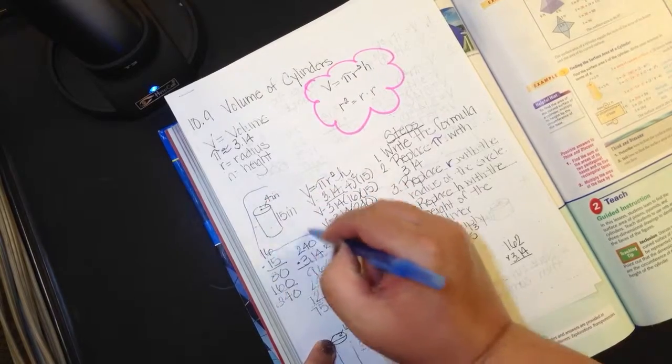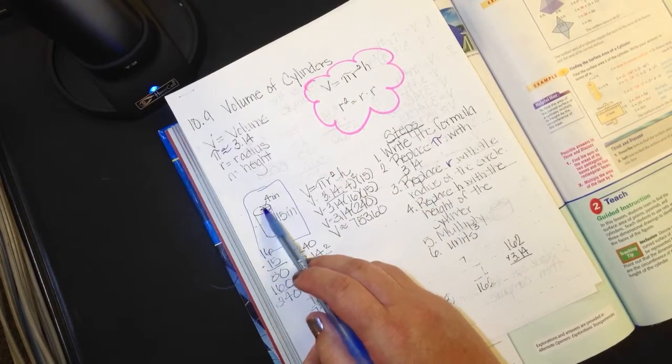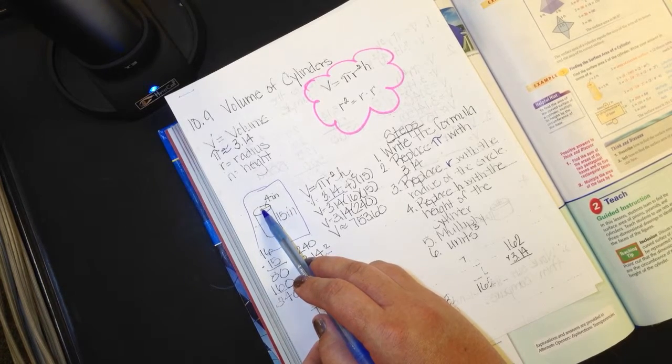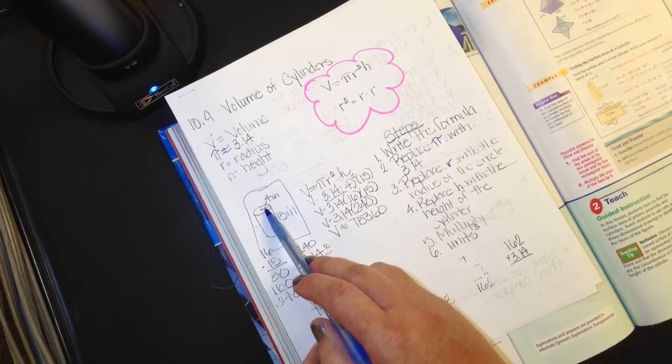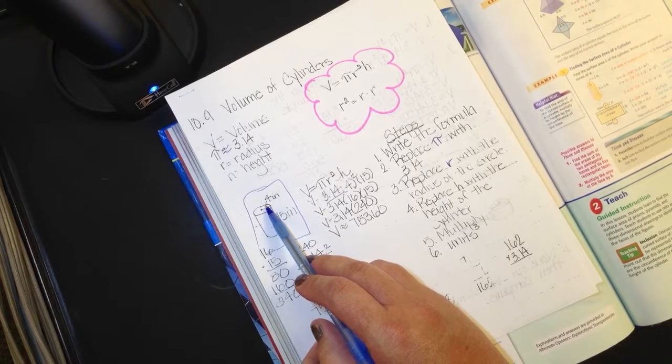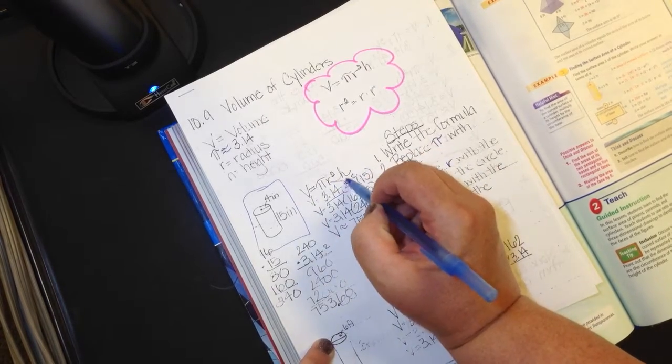We're working with this cylinder right now. The circle is our base. It's the top or the bottom. And radius goes halfway from the center over to the side of the circle. And right here it tells us that our radius is 4 inches. So we're going to plug that 4 in place of the r.